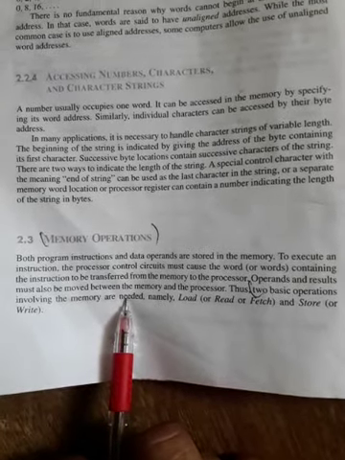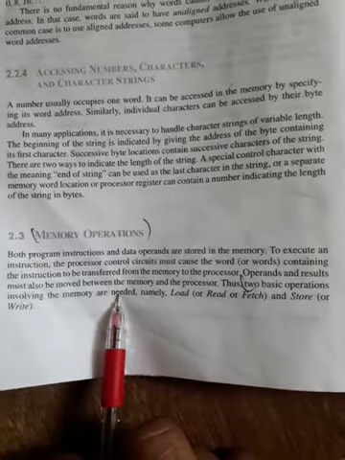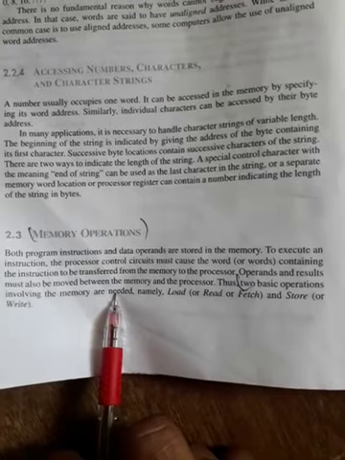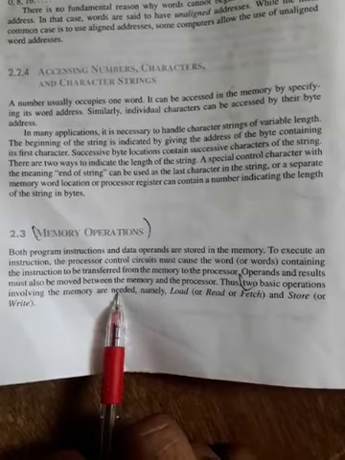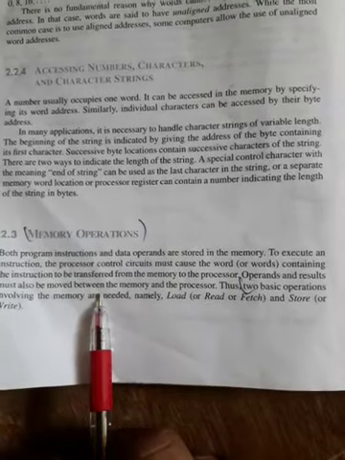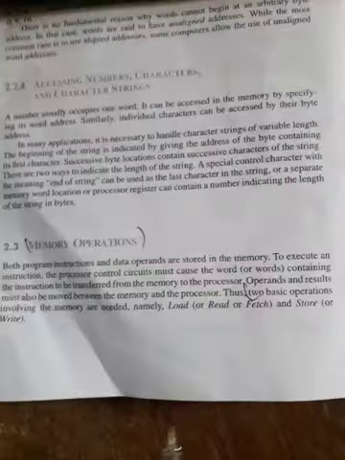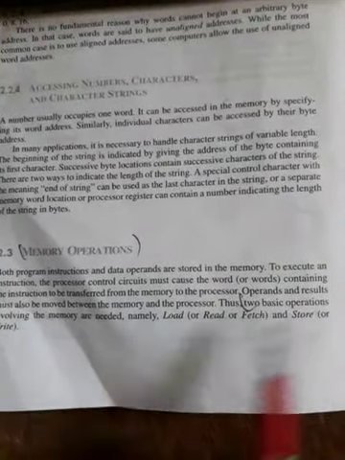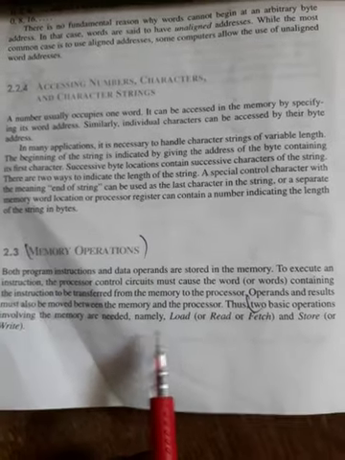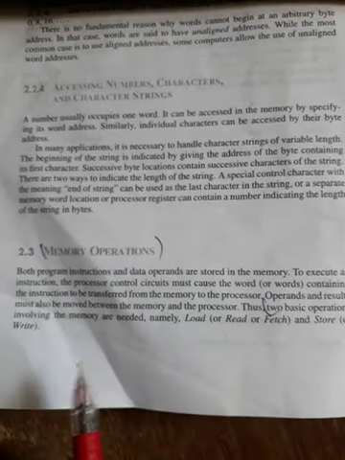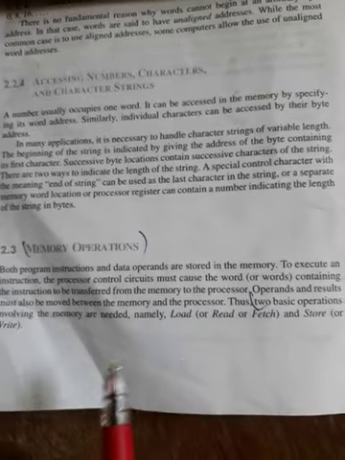Then the operands and results must also be moved between the memory and the processor.